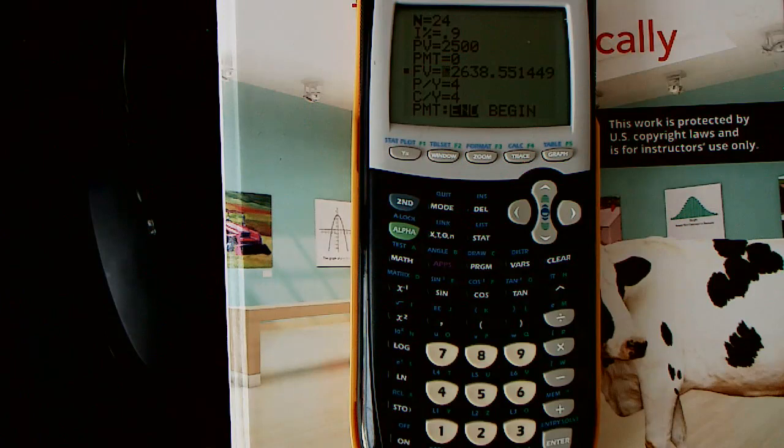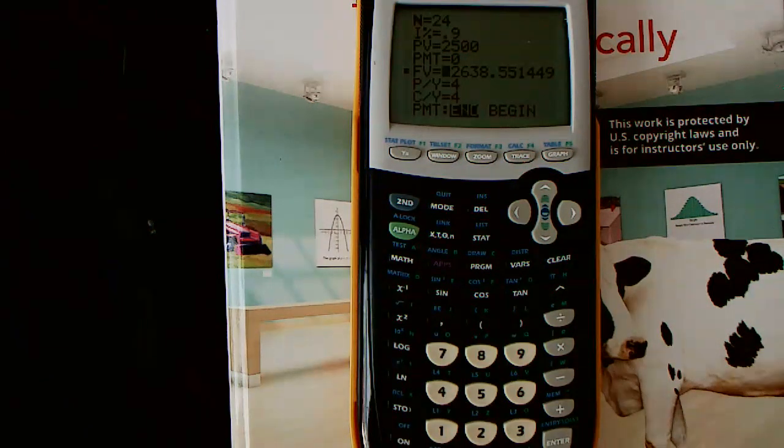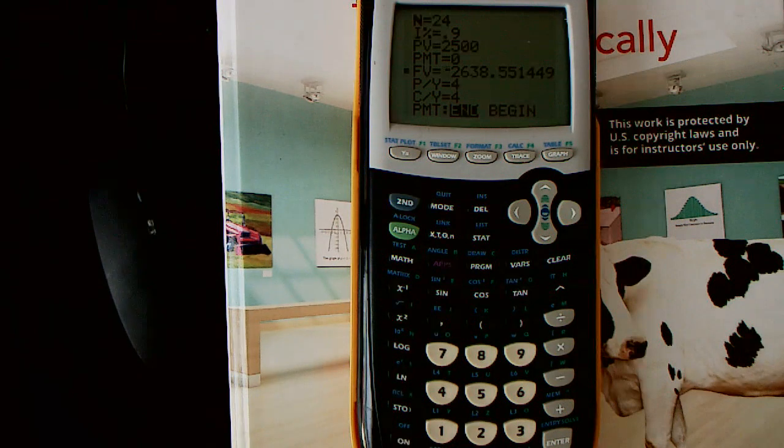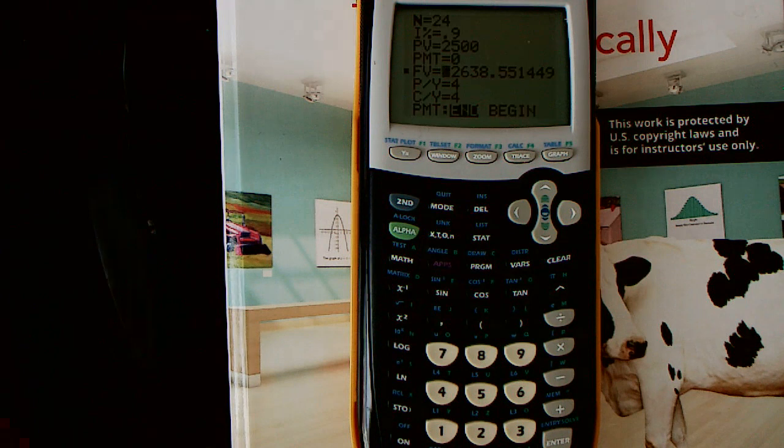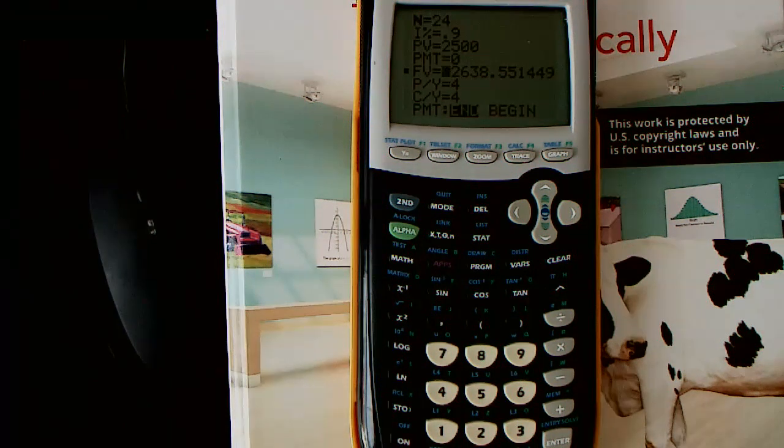Let me write the answer in part B. We're going to have 2638.55. Future value, we don't have to always round up. We follow the normal rounding rule. And use the balance minus original principal, you would have the interest.